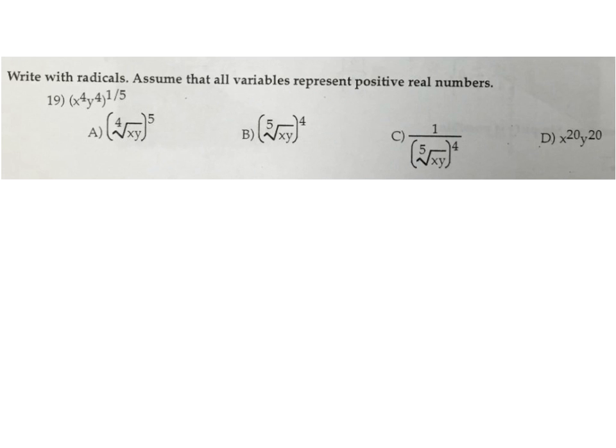Write the radicals. Assume that all variables represent positive real numbers. Here we have x to the power of 4, y to the power of 4, and the whole thing is to the power of 1 over 5.